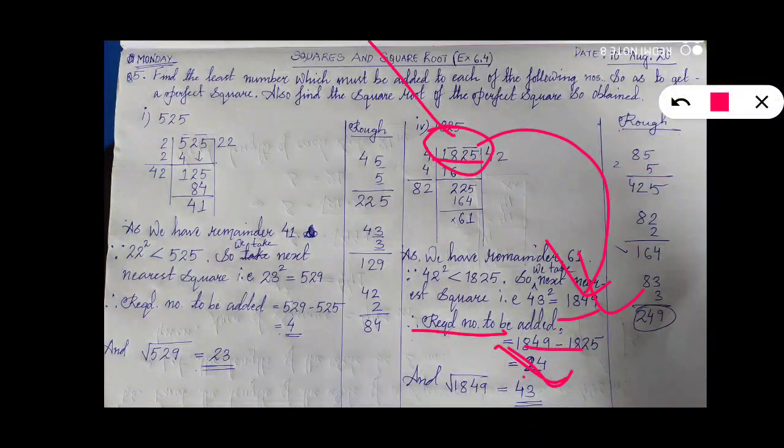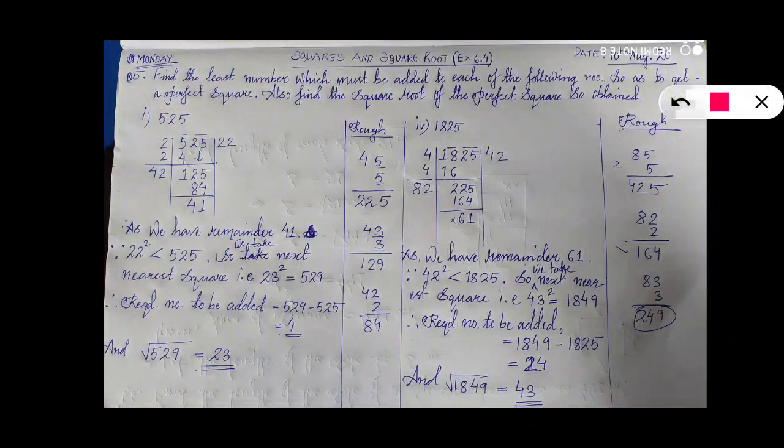Okay. So the square root of 1849 we already have here. What is the square root? 43. So this is very simple. Okay, my dears. Okay, let's move to the next question. That is question number 6. And remember, question number 5, the remaining Roman numbers are your homework. You'll do it today in the evening. Okay? Okay, let's move to the next video.